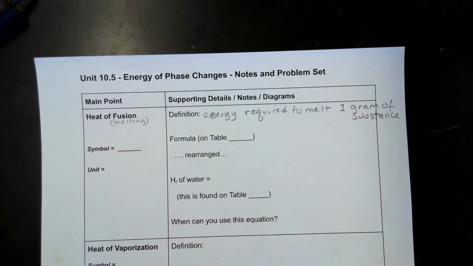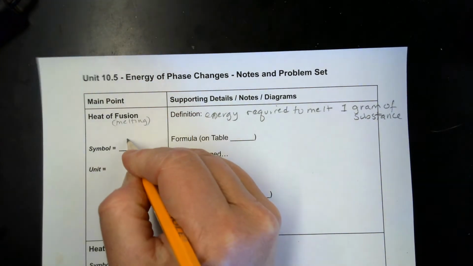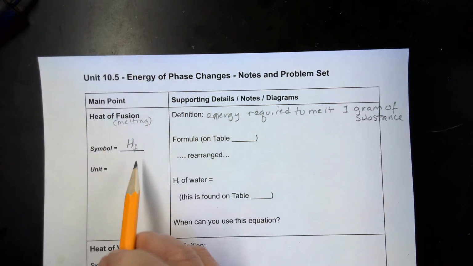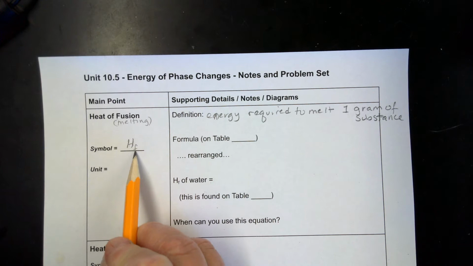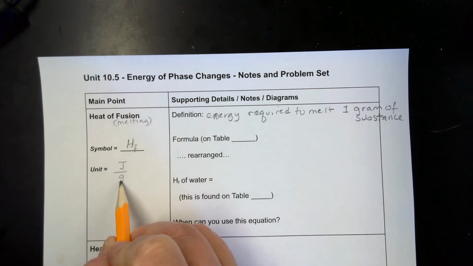The reason we do that is so that we can compare substance A to substance B. If we're comparing 1 gram of each substance, then you can understand it takes more or less energy for one substance to melt compared to the other. Now, the symbol we are going to use for this is H, which makes sense for heat, and we're going to have a little sub F. So this stands for the heat of fusion. The unit for this is joules per gram. It's the amount of energy to melt 1 gram. So that unit hopefully makes sense. It's the number of joules to melt 1 gram.